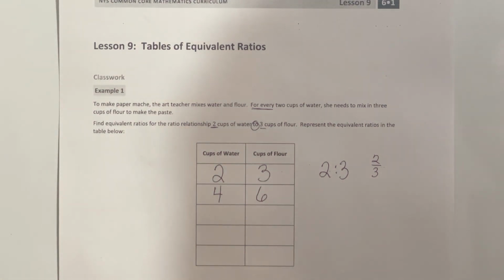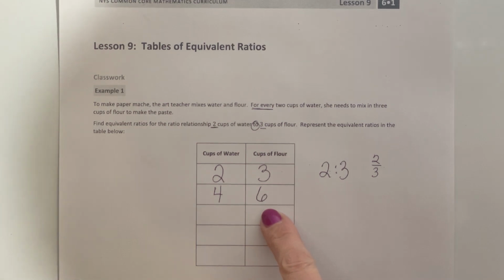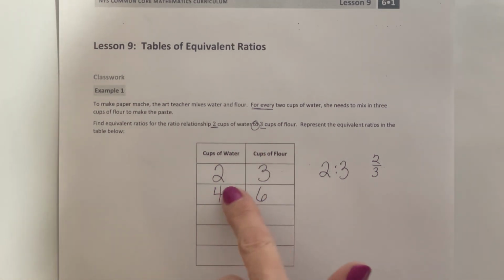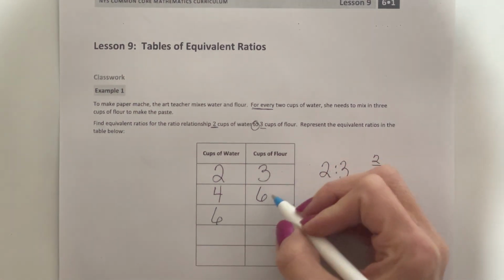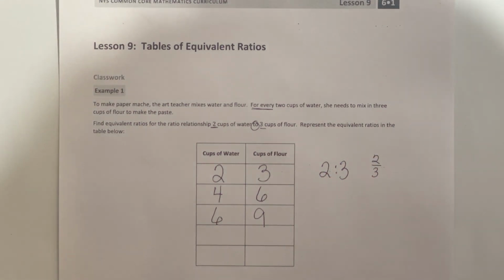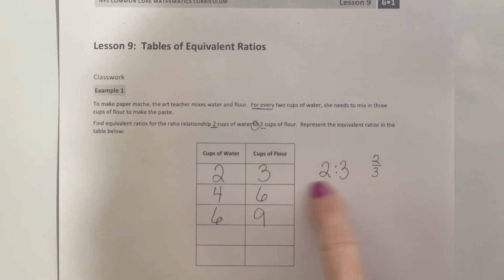Okay, so what if I wanted to make another batch? How much am I going to have? Remember, I'm going to keep this 2 to 3 ratio. So I'm counting by 2s here, so this would be 6. I'm counting by 3s, 3, 6, 9. All right, I'm continuing that 2 to 3 ratio. All right, so I want to continue this ratio, the 2 to 3 ratio.